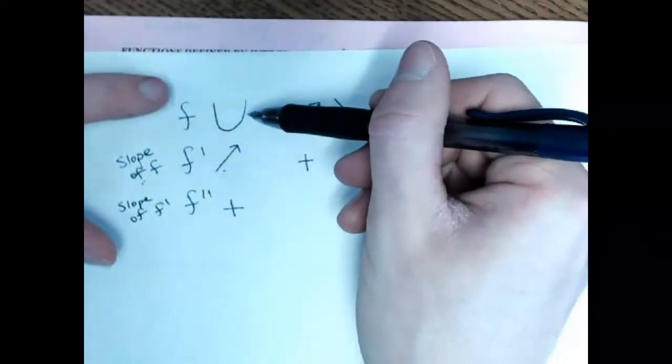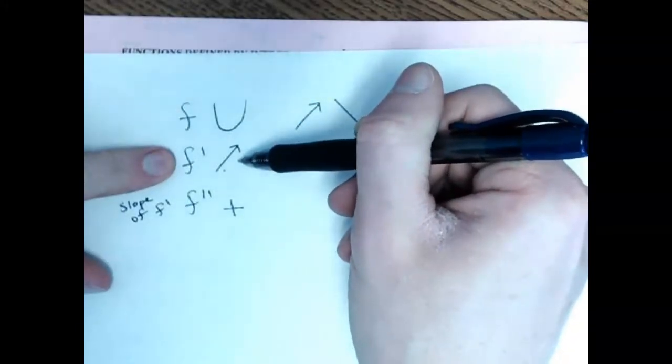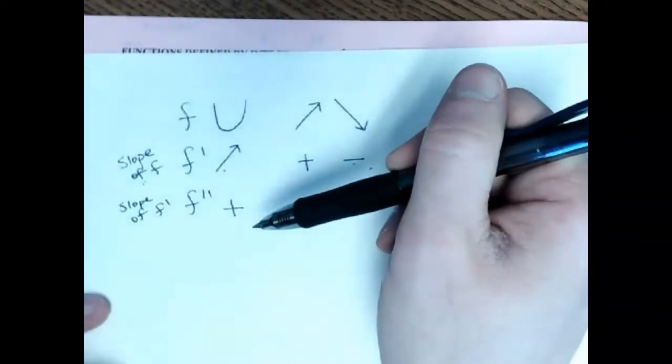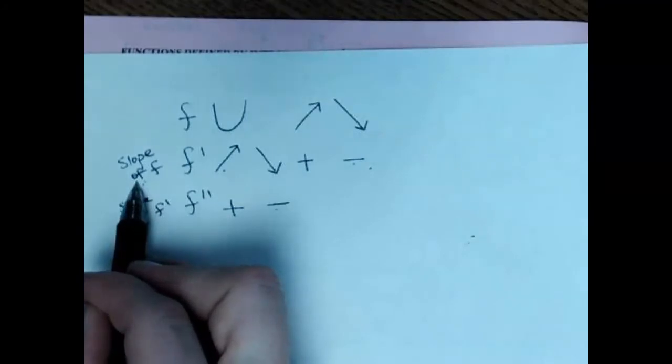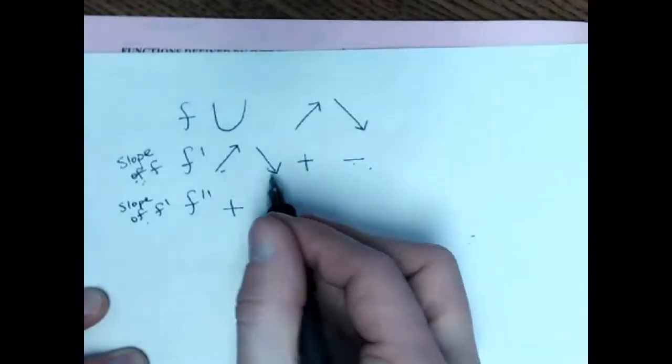The intervals where f is concave up are the same intervals where f prime is increasing, which is the same intervals where the second derivative is positive. All three happen at the same time. Okay, last part of the fun chart. If your second derivative is negative, that means the slope of f prime is negative, which means f prime is decreasing. And if f prime is decreasing, that means the slope of f is getting smaller, right? Decreasing means getting smaller. If the slopes are getting bigger, it means concave up, bending upwards. The slope getting smaller means the graph is going to be bending downwards. It's going to be concave down.